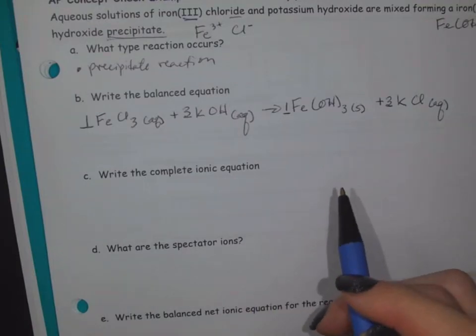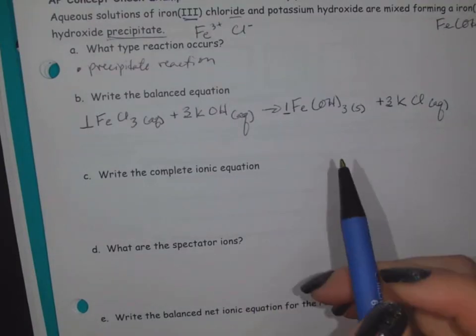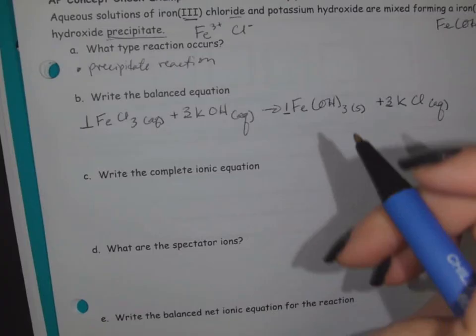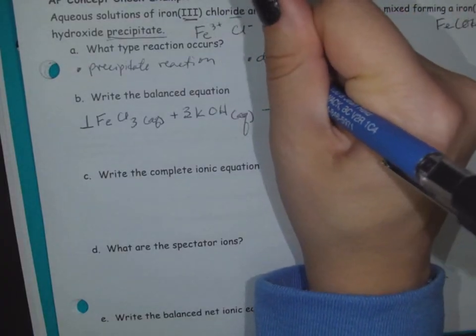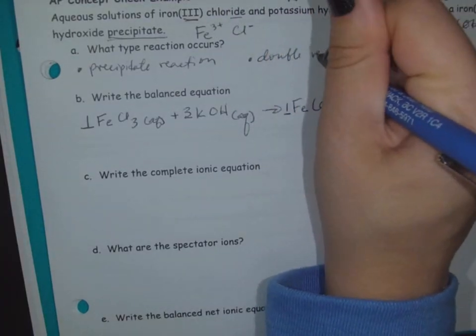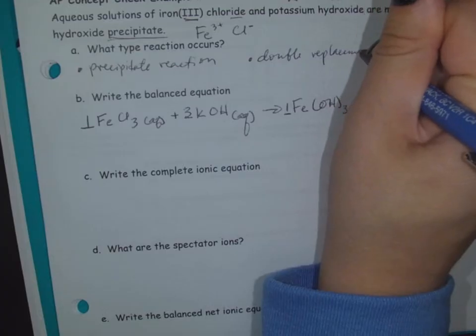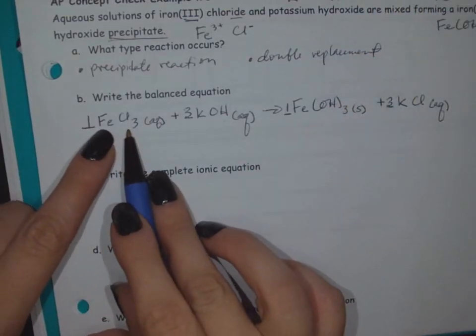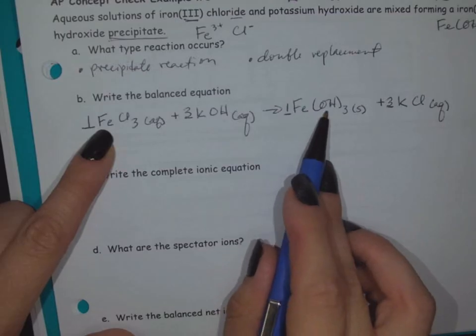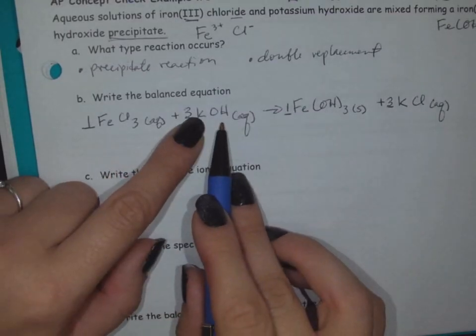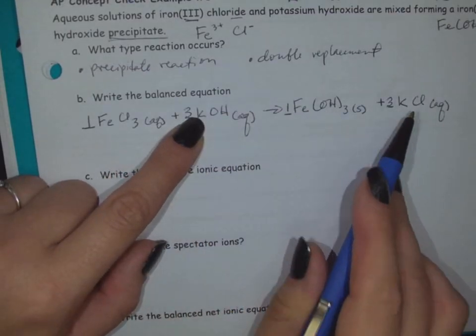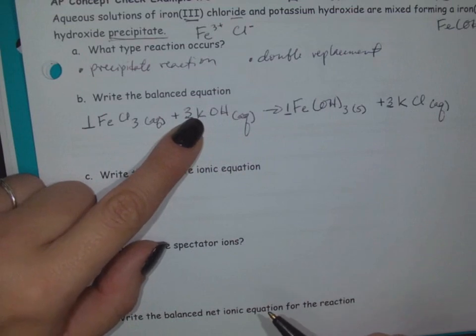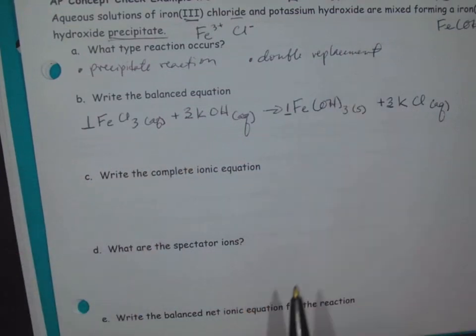Another name for this kind of reaction is double replacement. Notice how these switched partners: iron was with chlorine and now iron is with hydroxide, and potassium was with hydroxide but now potassium is with chlorine. It's like square dancing, switching partners. That's double replacement.